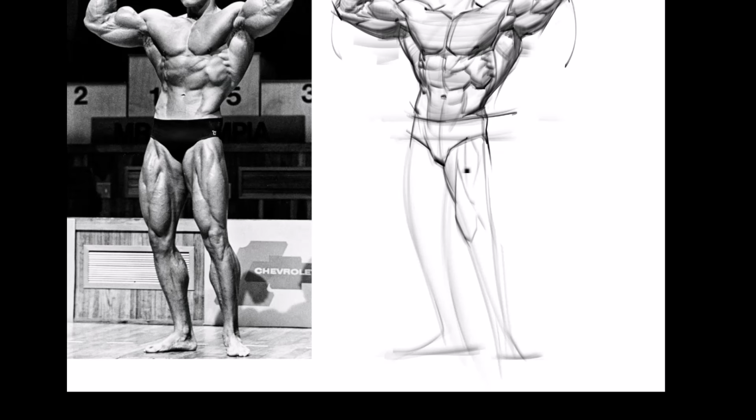Kind of interesting, you can see that bifurcation of the rectus femoris, where there's that strong vertical furrow running down the middle of that muscle. And you see that more with bodybuilders, where they just have crazy exaggerated leg muscles.